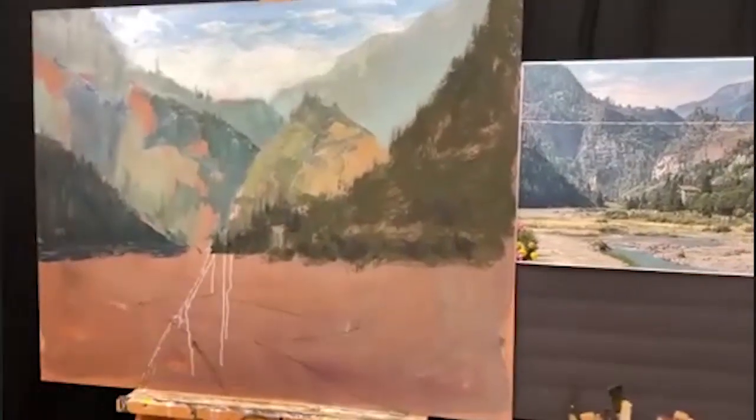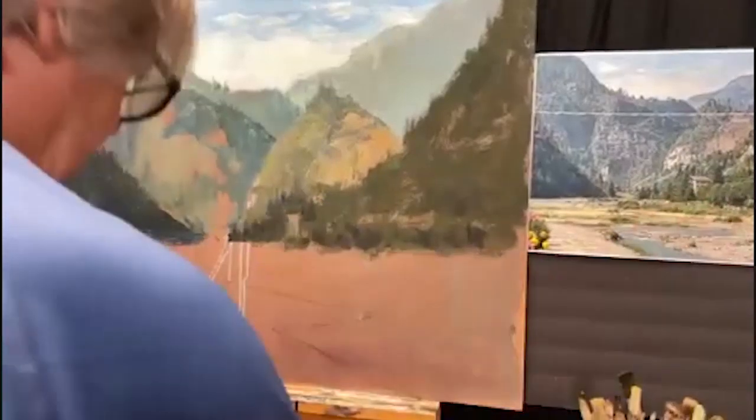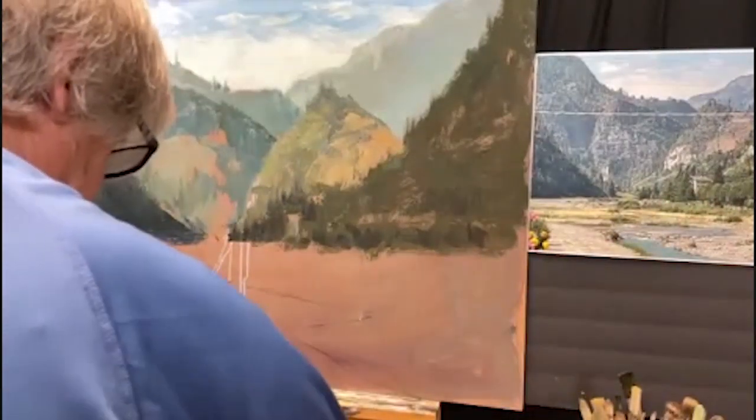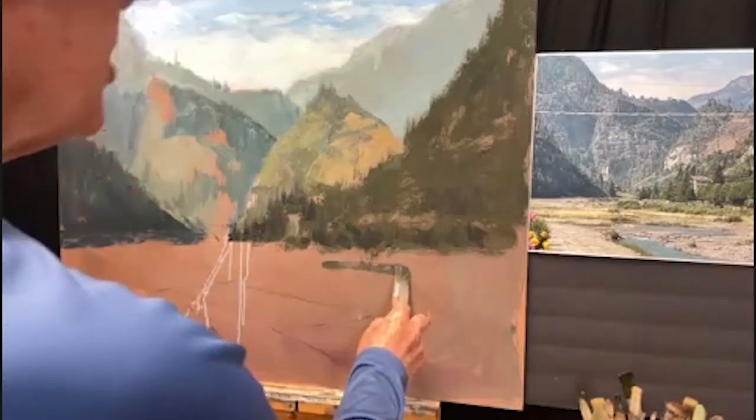So I want to dwell. I want to get this kind of gray area. So I'm going to take a little. Yeah, that looks okay.